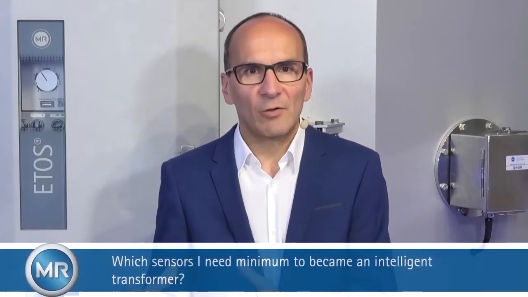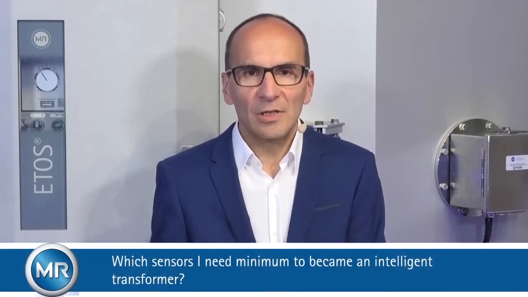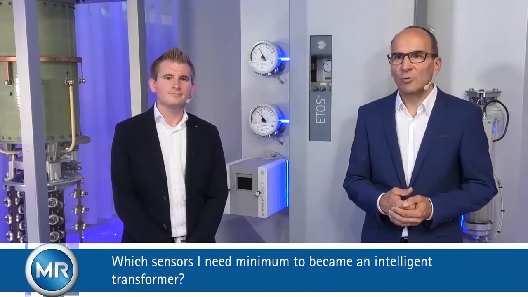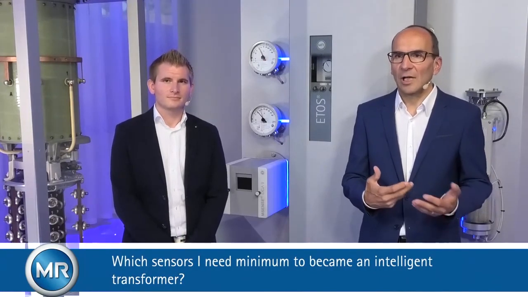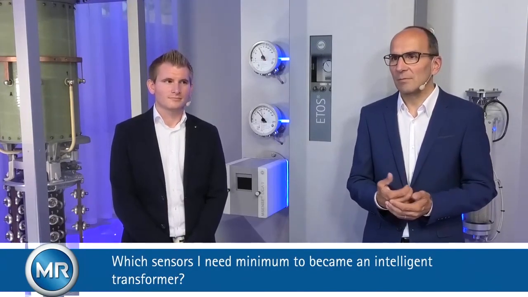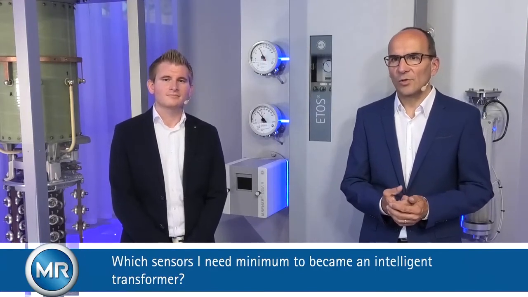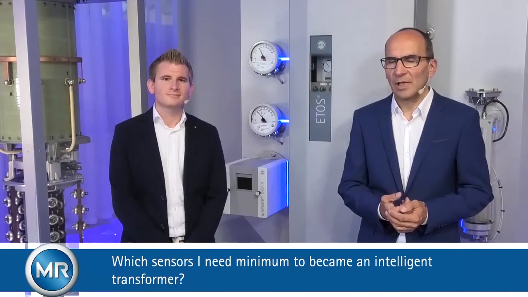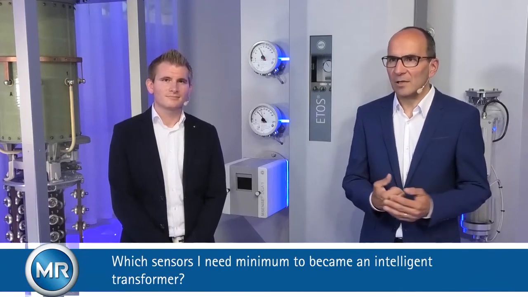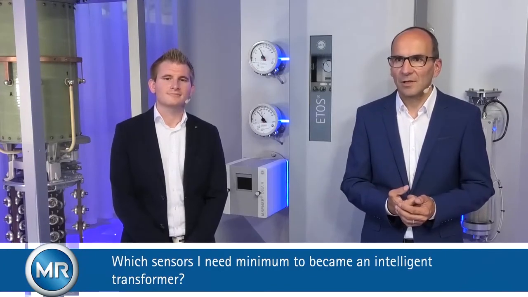For that we need a CPU and a powerful edge device, an edge computer. So we collect data, and we analyze and evaluate data on the edge computer. And lastly, we need to communicate the decision and support the operator or the asset manager with those evaluations. That makes a transformer intelligent.